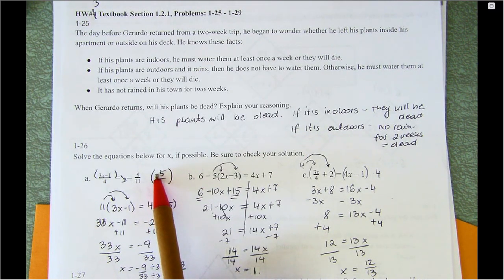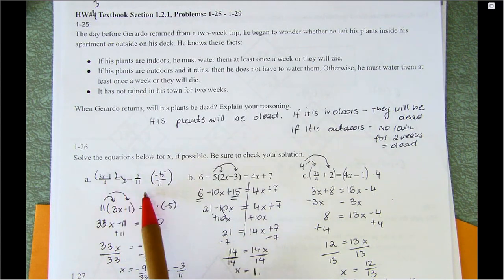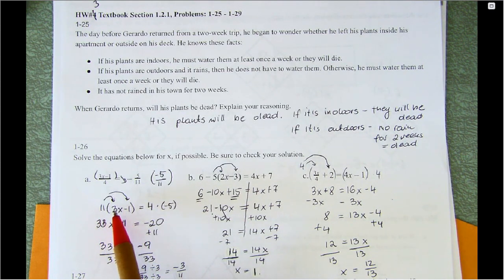So usually, when we think of a slope, we'll put it in the numerator. So that's where I'm going to use it. So I'm going to cross multiply. 11 times 3x minus 1, that was all in the numerator here, and 4 times negative 5. I'm going to distribute. 11 times 3x is 33x. 11 times negative 1 is negative 11. 4 times negative 5 is negative 20.